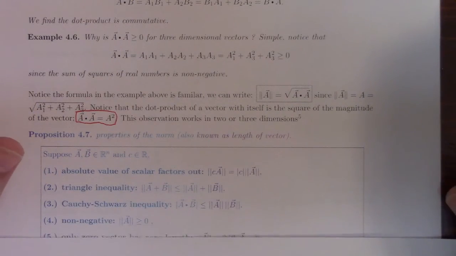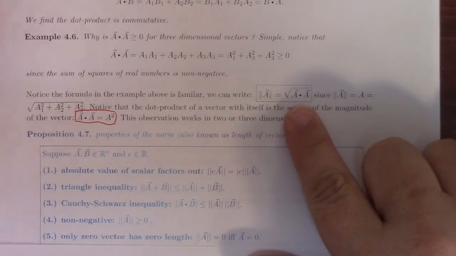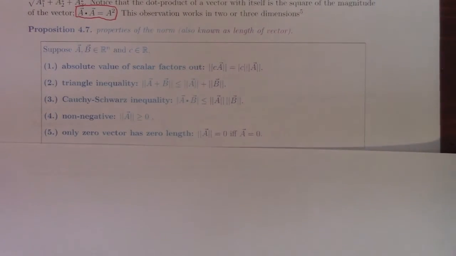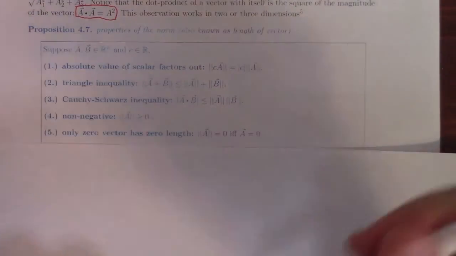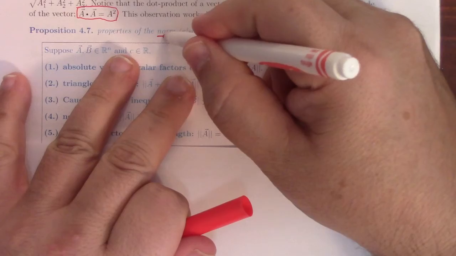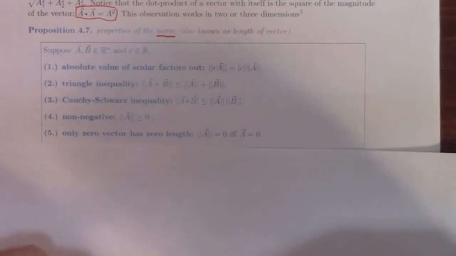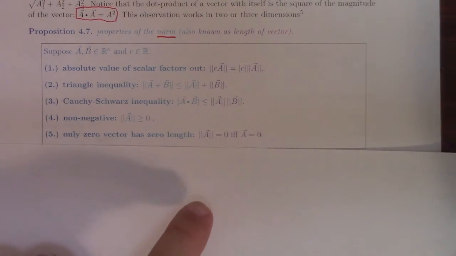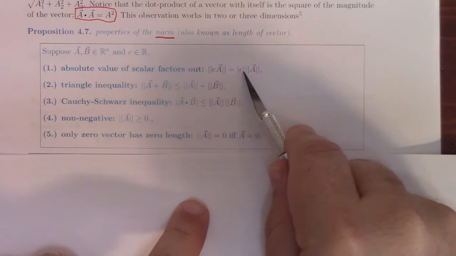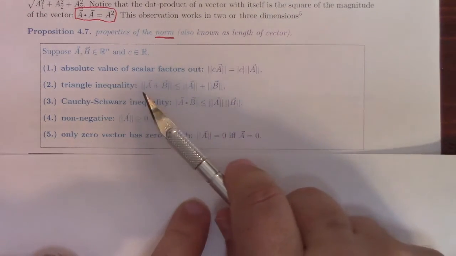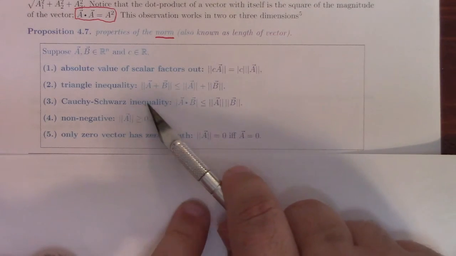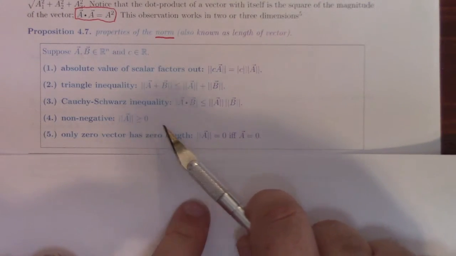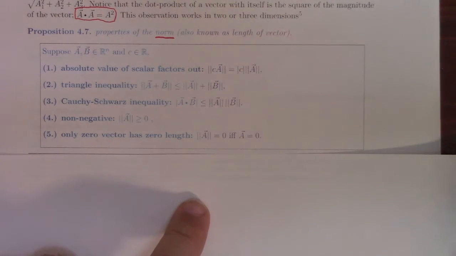So, circling back to properties of vector length, vector length is also known as the norm. You've seen the word normative used in your other classes, I'm sure. So norm defines length. Anyway, properties of the norm: if you pull a number out of vector length, you pull the absolute value of the number out. You have the triangle inequality, and the so-called Cauchy-Schwarz inequality. I mentioned this one in class. The length is non-negative, and only the zero vector has zero length. Those are properties of the norm.